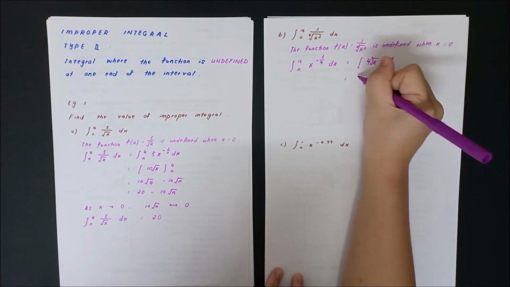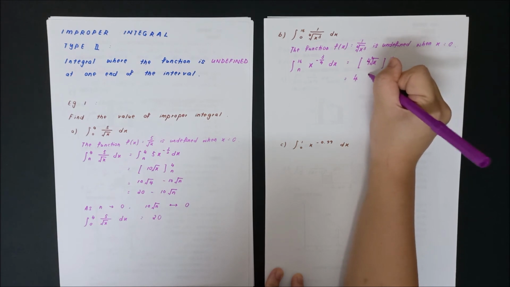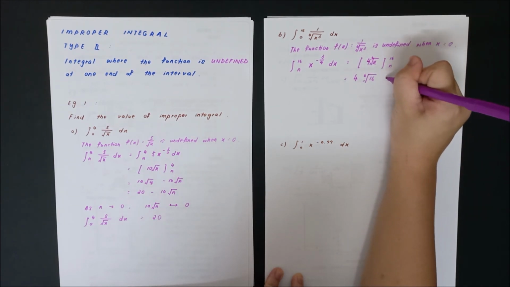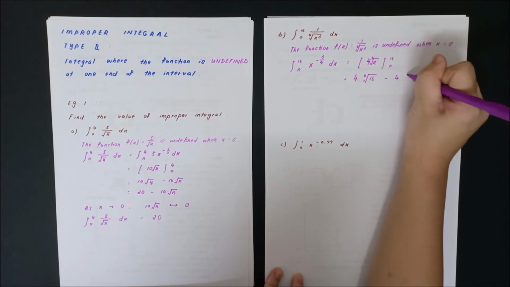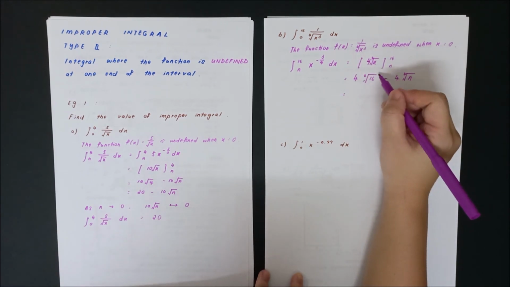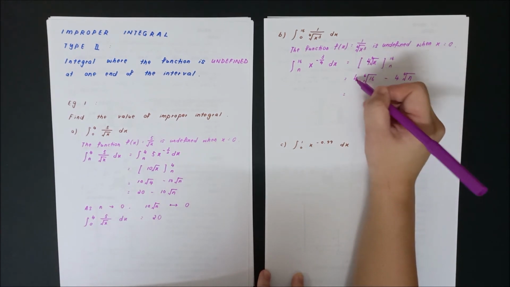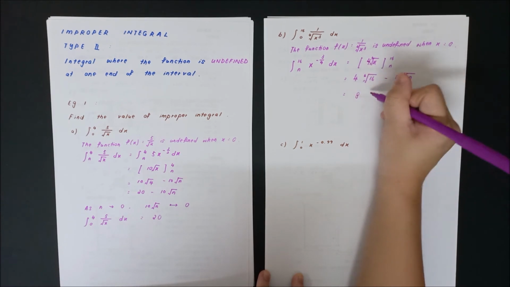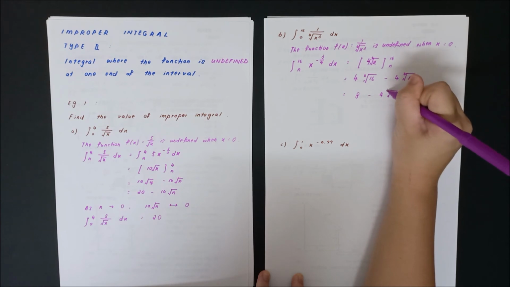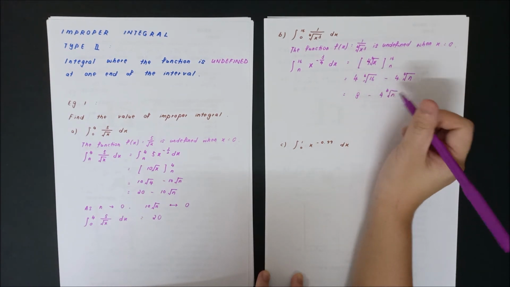Then now you can start to substitute. So 4 times 4, 16, and then minus 4 here and n. Okay, so 16 to power of 1 over 4, you're actually getting 2. So 4 times 2, you get 8. Then minus, so this part, you still copy it. Okay, so now you get an expression already.